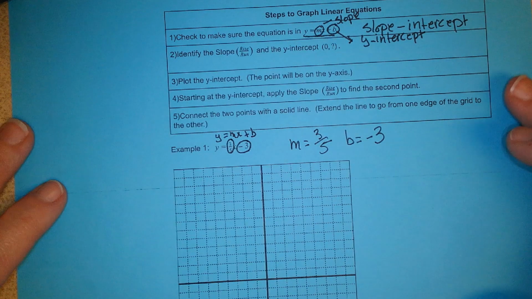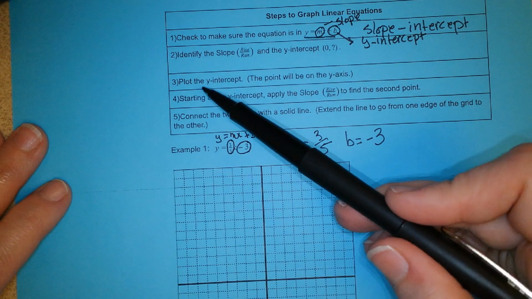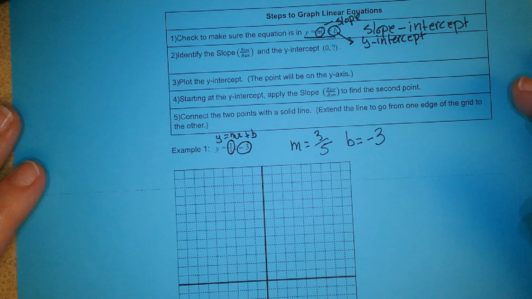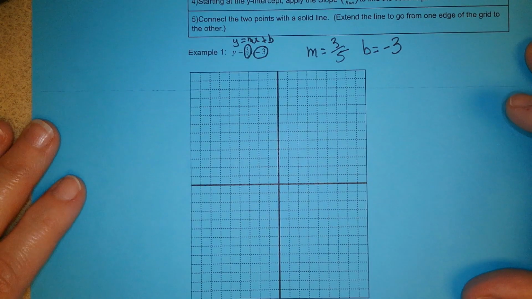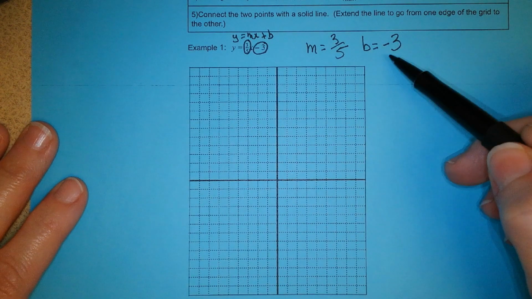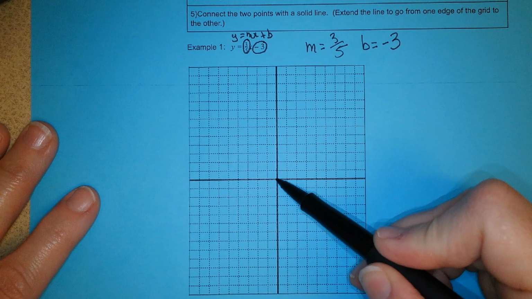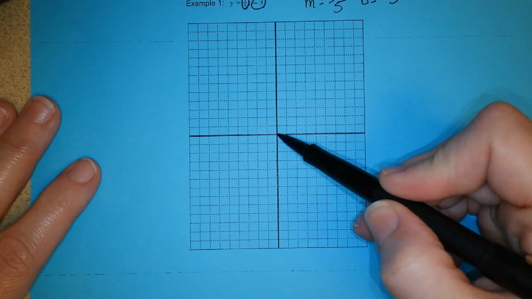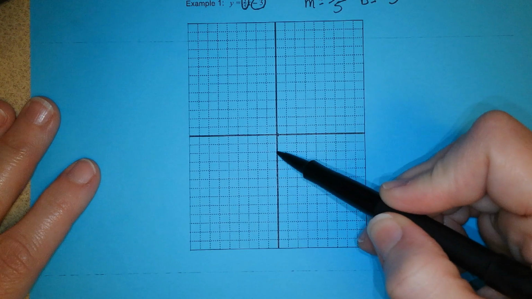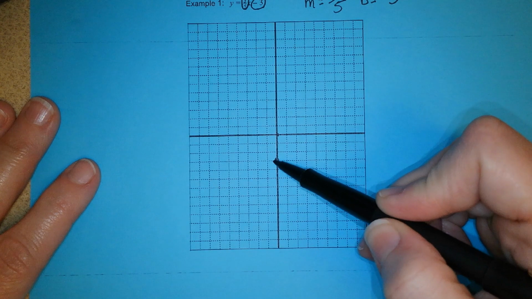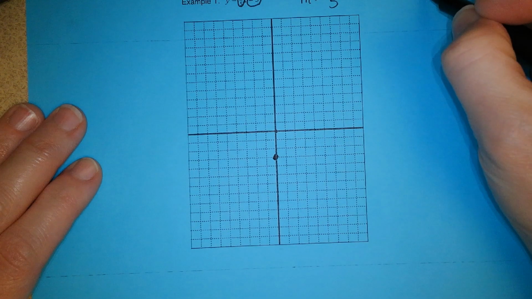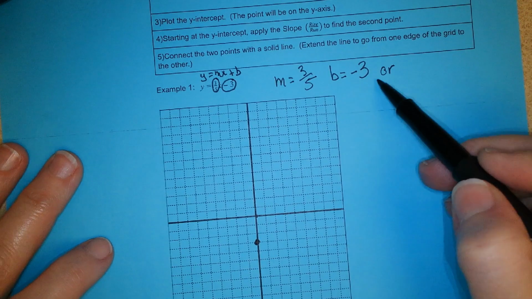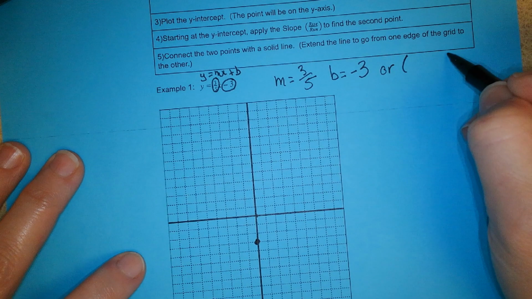and that's the y-intercept. So then step number 3 says plot the y-intercept, and remember that this point is going to be on the y-axis. So for us, our y-intercept is -3. So we start at the origin, and because it's negative, we go down 1, 2, 3, to -3. And for y-intercepts, we need to remember that we can also write that as an ordered pair.